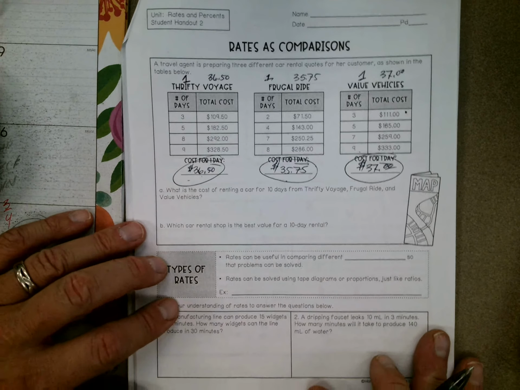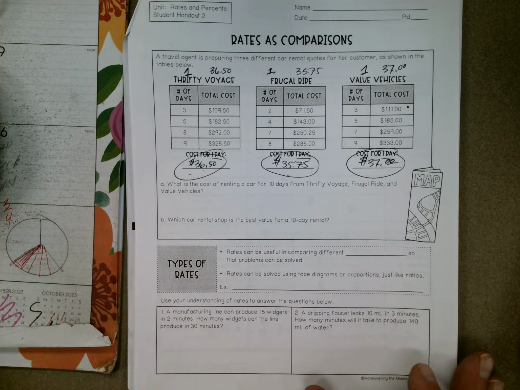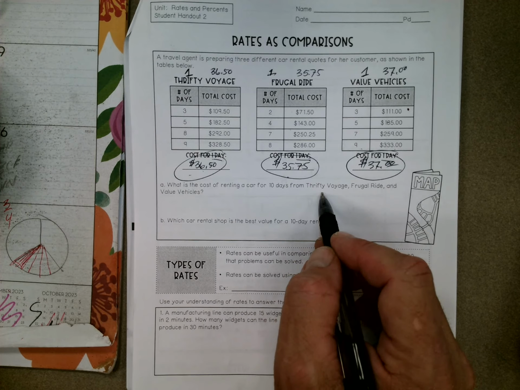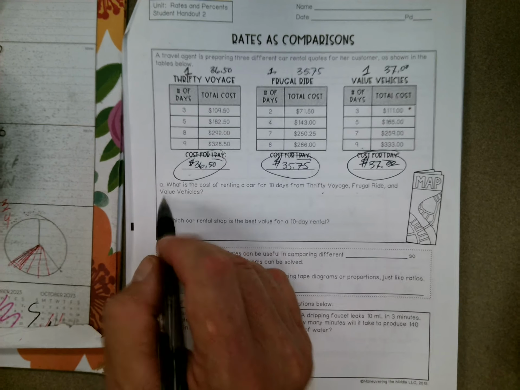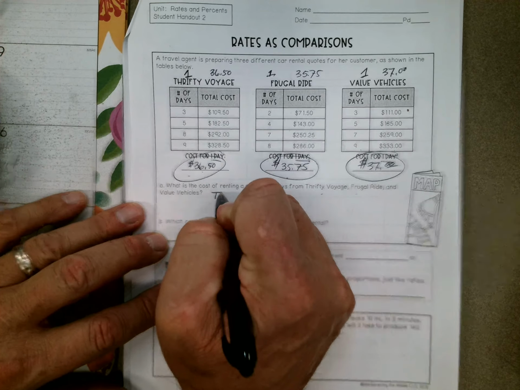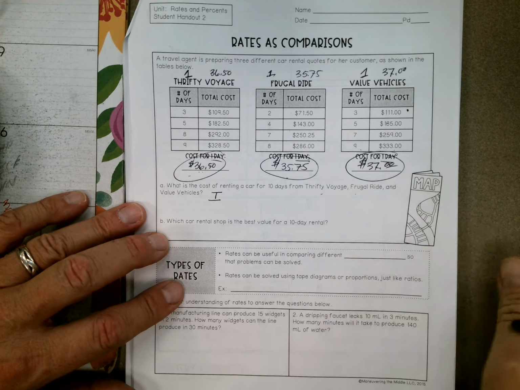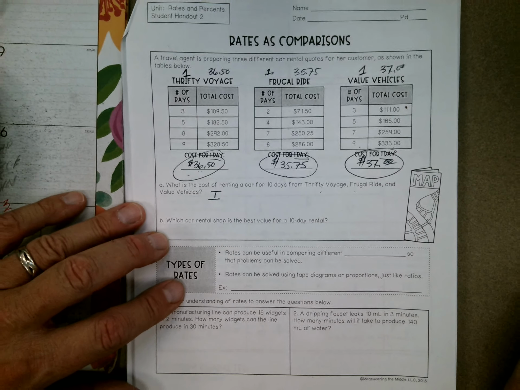What is the cost of renting a car for 10 days from Thrifty, Frugal, and Value? For Thrifty, if one day costs $36.50, I don't even need a calculator.